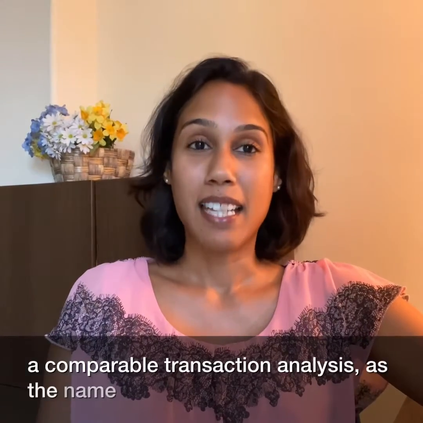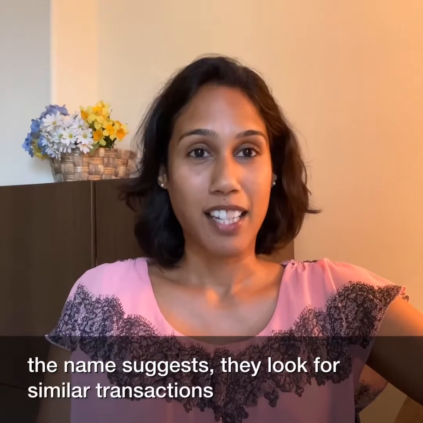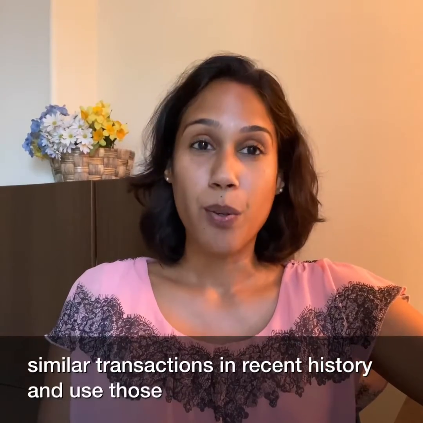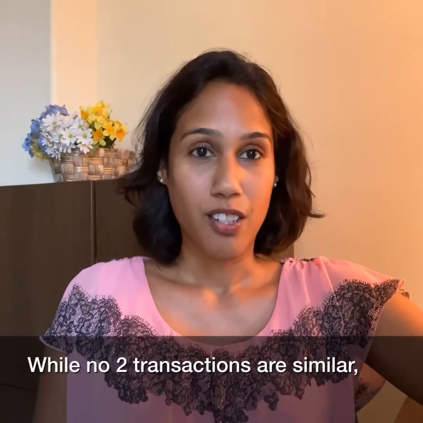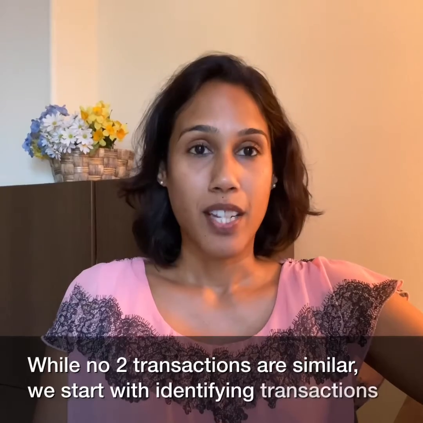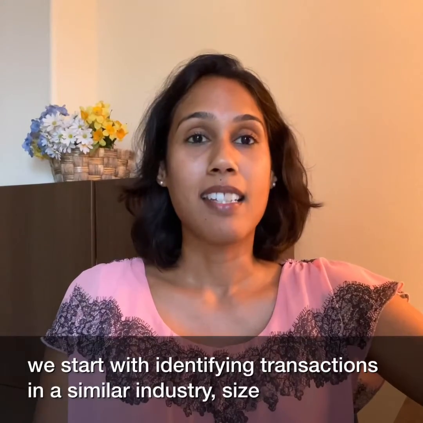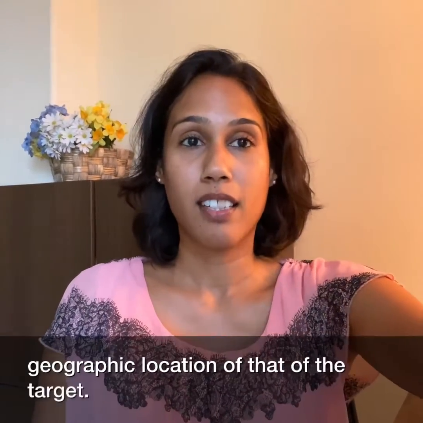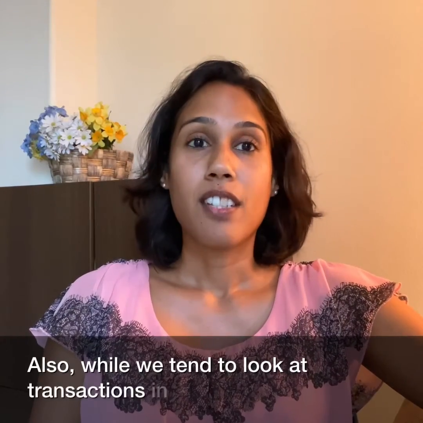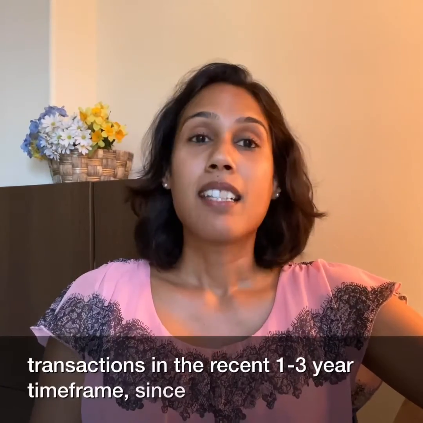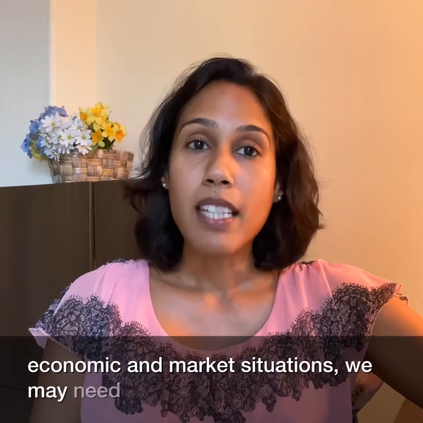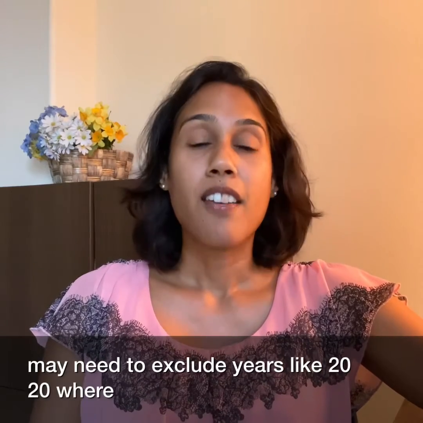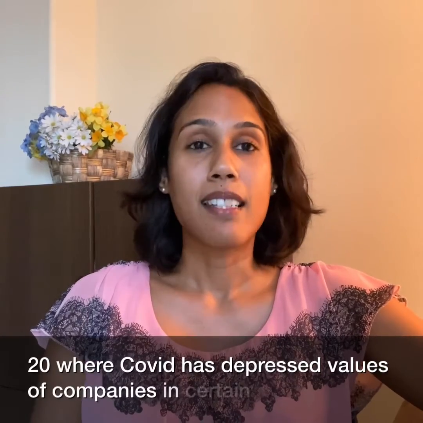So let's get started. In a comparable transaction analysis, as the name suggests, we look for similar transactions in recent history and use those to arrive at the valuation of our target. While no two transactions are similar, we start with identifying transactions in a similar industry, size, and geographic location of that of the target. Also, while we tend to look at transactions in the recent 1 to 3 year time frame, since transaction prices are very much dependent on economic and market situations, we may need to exclude years like 2020, where COVID has depressed the values of companies in certain sectors.